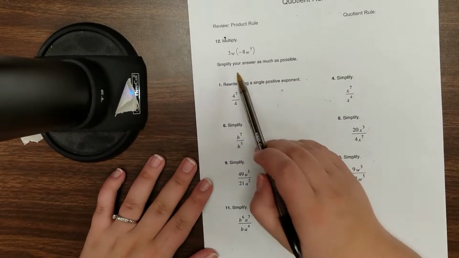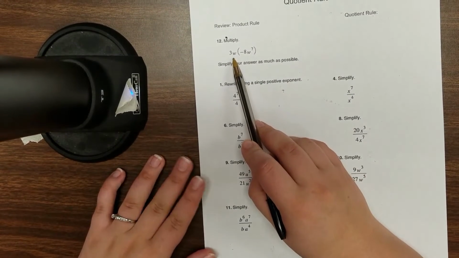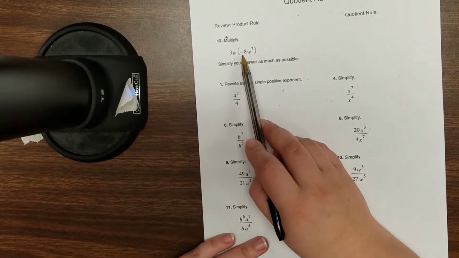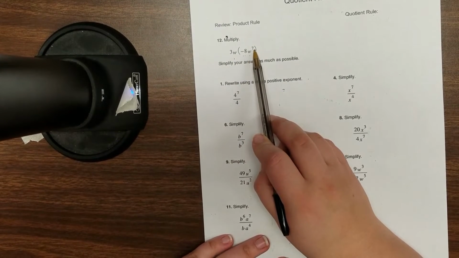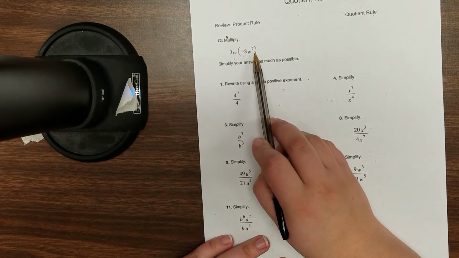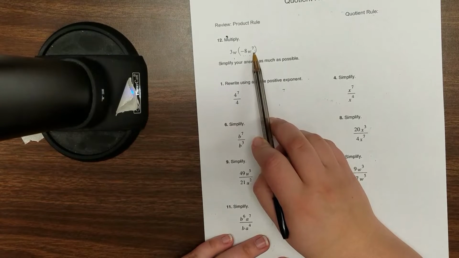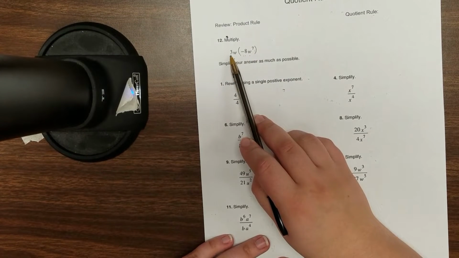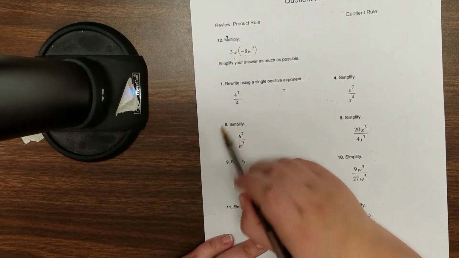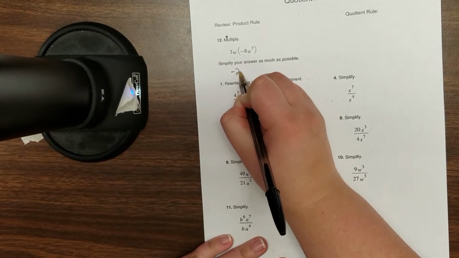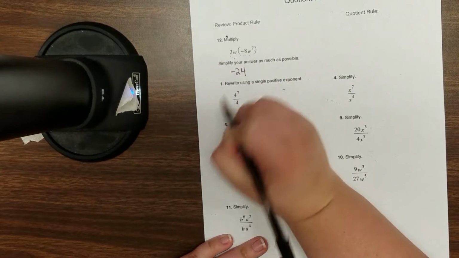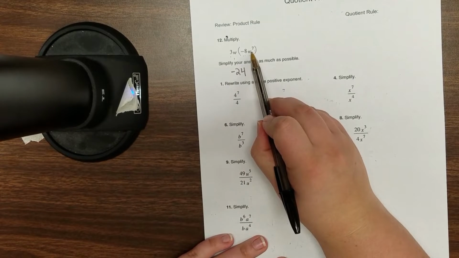So just to review for product rule, we have 3w parentheses negative 8w to the 7th. Remember, parentheses just mean multiply. And the first thing we need to do is multiply our constants, our numbers. So we do 3 times the negative 8, and we get negative 24. Then we need to add our exponents on our w's.